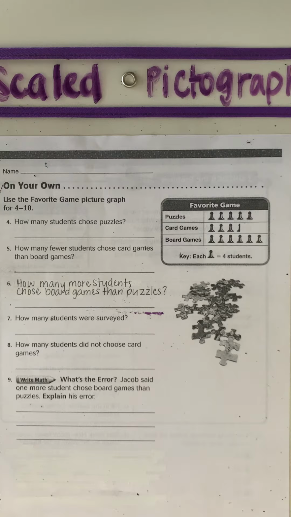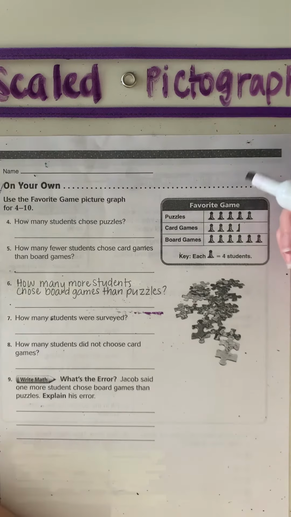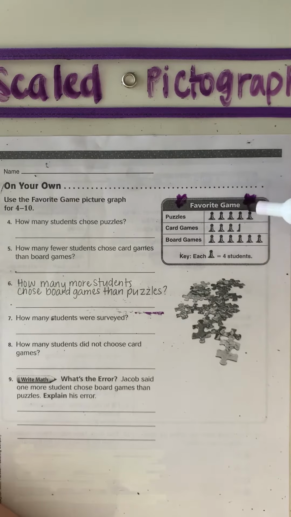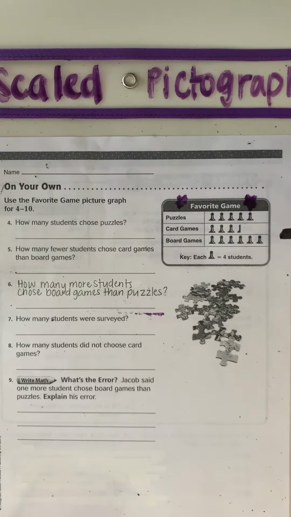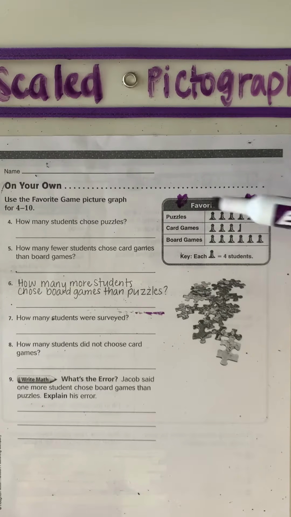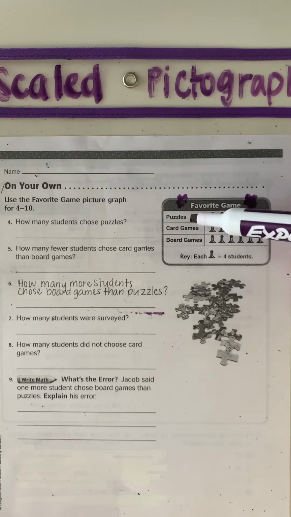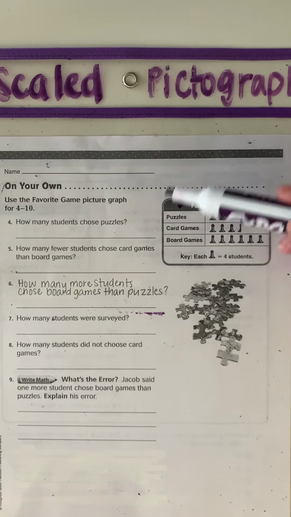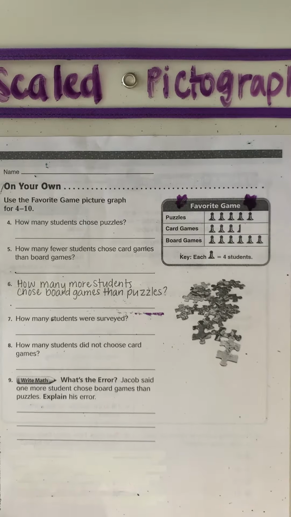So let's quickly review the parts of a pictograph, starting with the very top, and this is the title. The title tells us what kind of information we're looking at. So in this case, we're looking at the favorite types of games. And then over here, it lists our different types of games. So they've done puzzles, card games, and board games for this specific graph.